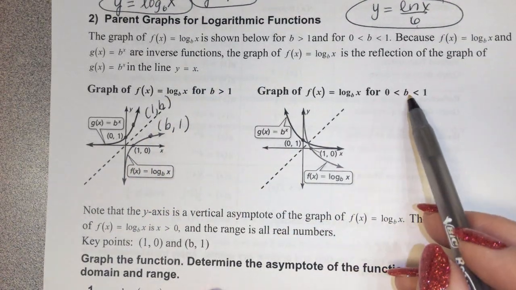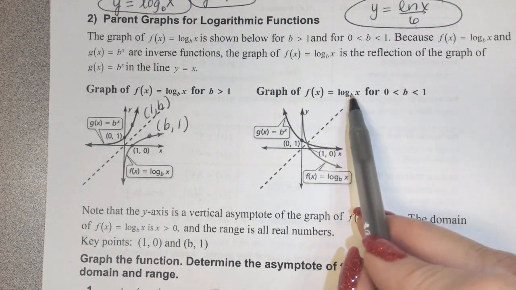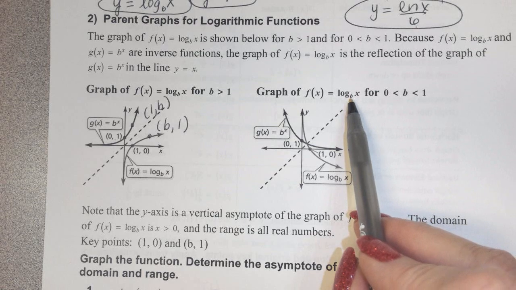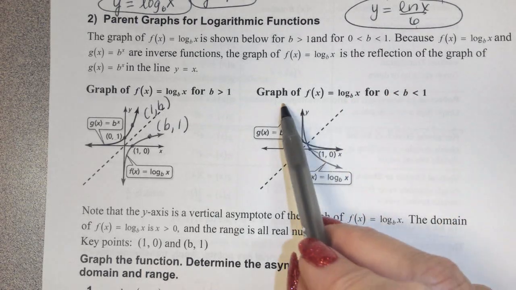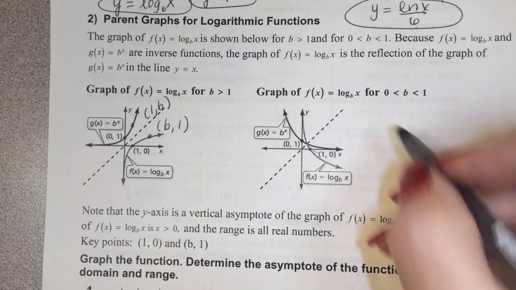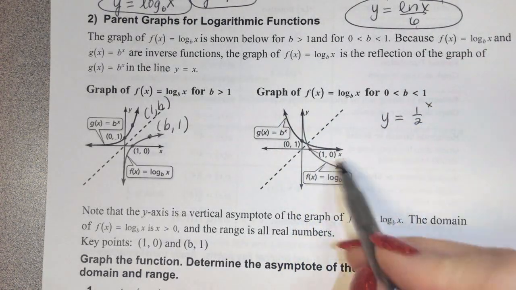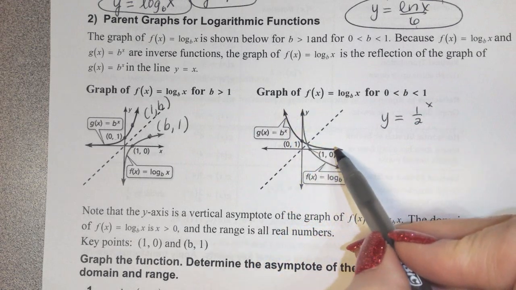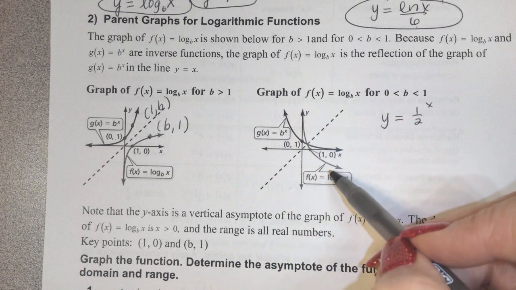Now we can also have a b value that's in between 0 and 1. If that base is like a half, a fourth, a third, a fifth, whatever, anything in between 0 and 1, here's the way b to the x looks like. Like y equals 1/2 to the x, for example. That's going to be a decay function. The inverse of that decay function is going to look like this.